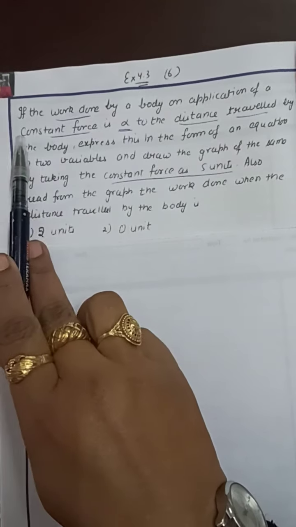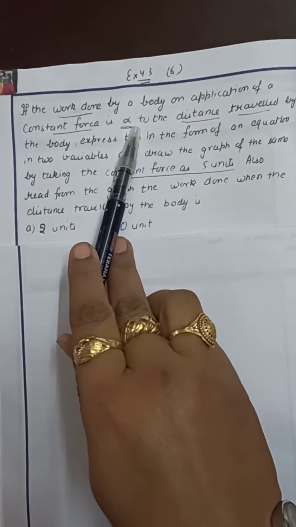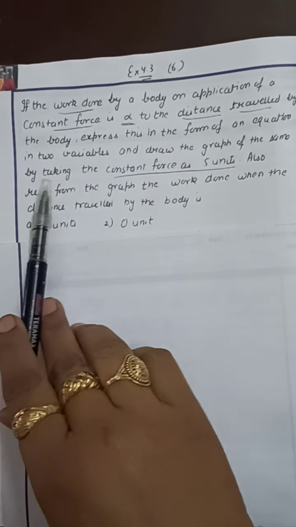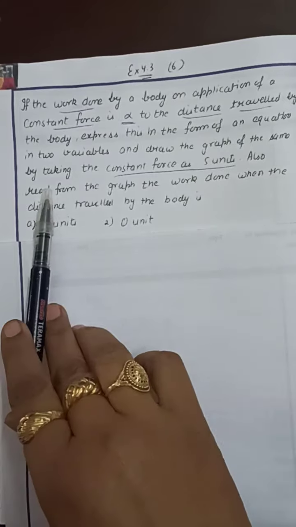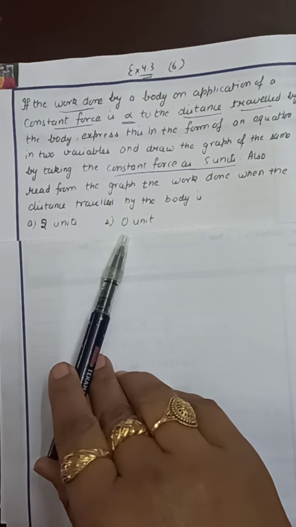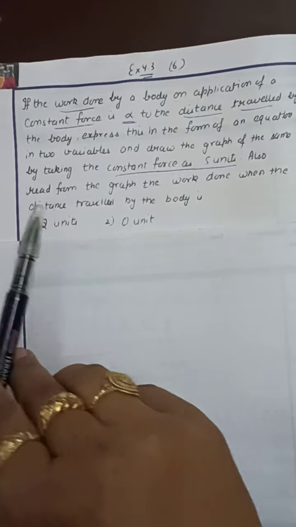Now what is given in the question? If the work done by a body on application of a constant force is directly proportional to the distance travelled by the body, express this in the form of an equation in two variables and draw the graph of the same by taking the constant force as 5 units. Also read from the graph the work done when the distance travelled by the body is 2 units and 0 unit. So I am going to firstly underline some things.